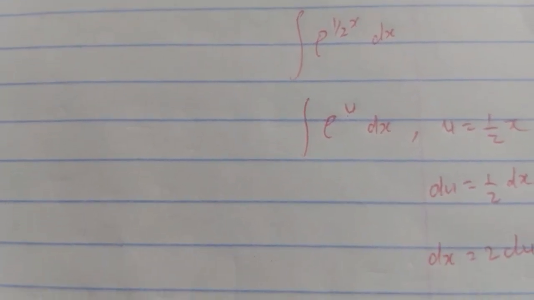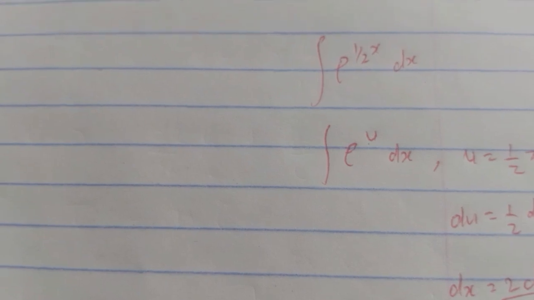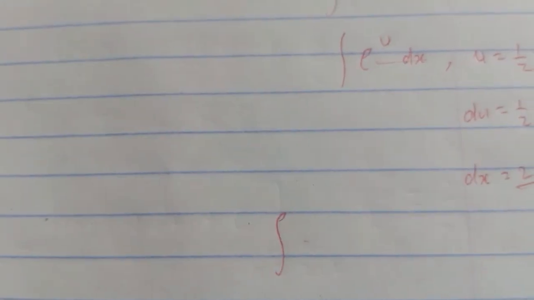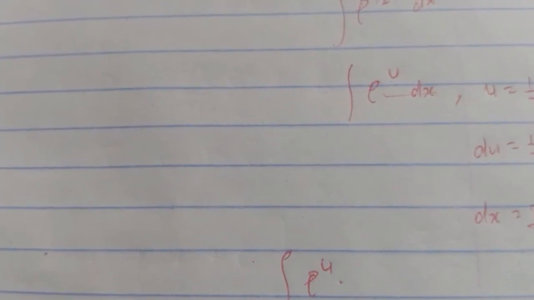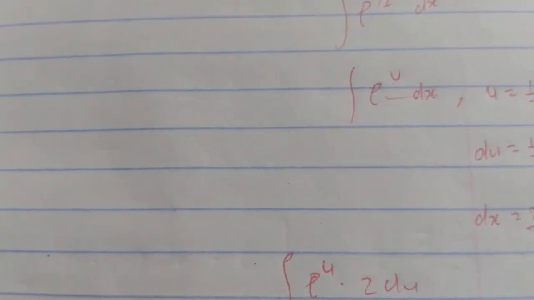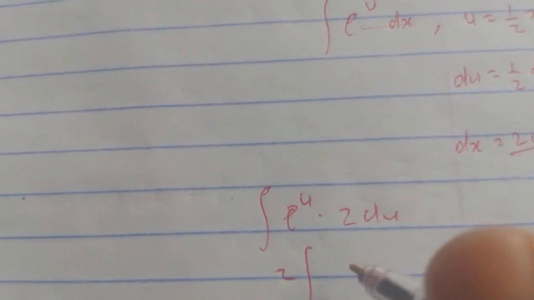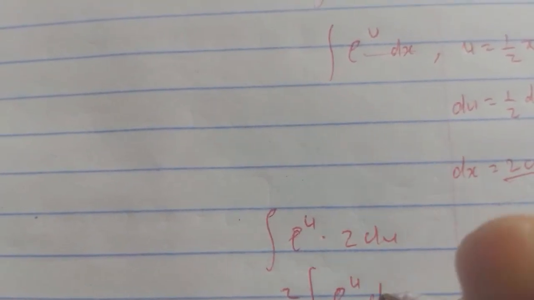If we replace it, we're going to get e to the power of u, and instead of dx, we put 2 du. So we have 2 times the integral of exponential u du.